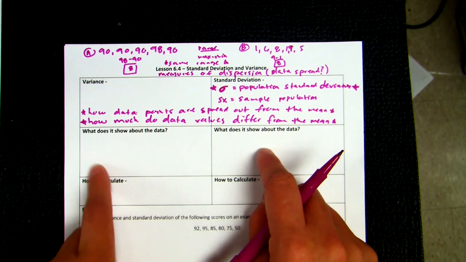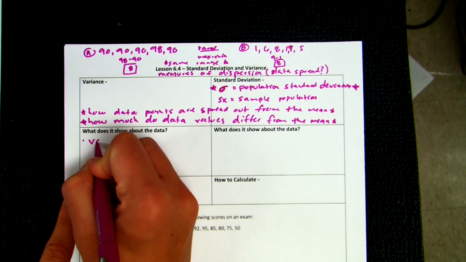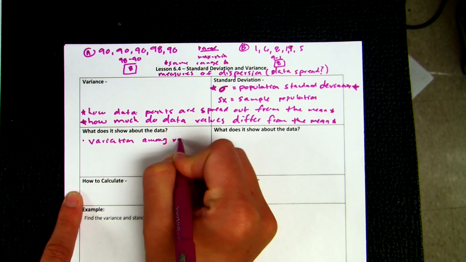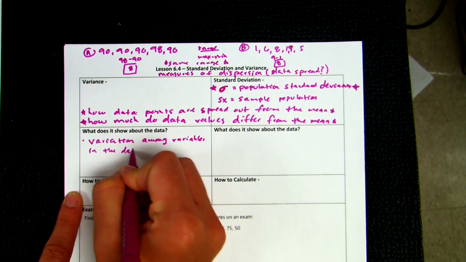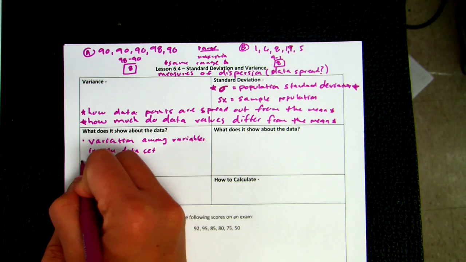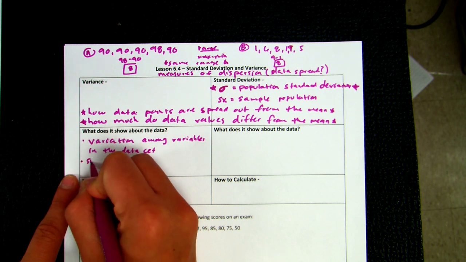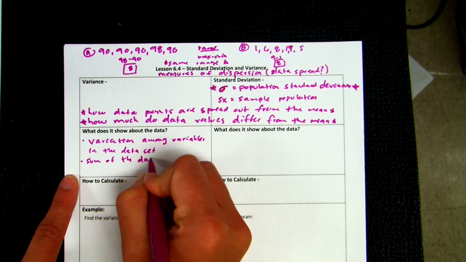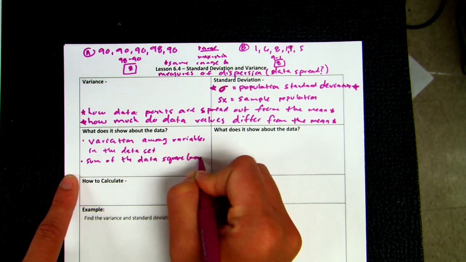So what does this show about the data? Variance really helps us show the variation among variables in the data set. One way we can calculate it, and I'm going to show you how to do it on your calculator, is to take the sum of each piece of data squared, and then find the mean of that.